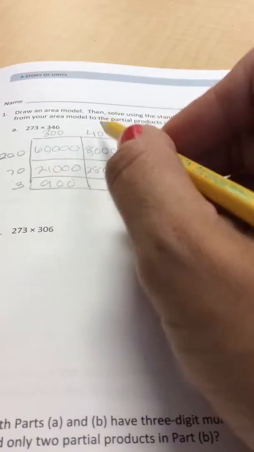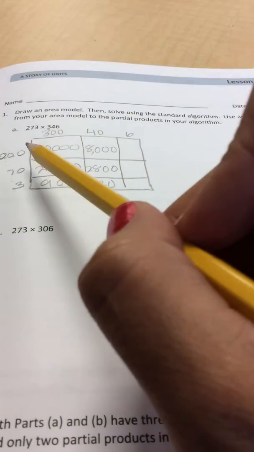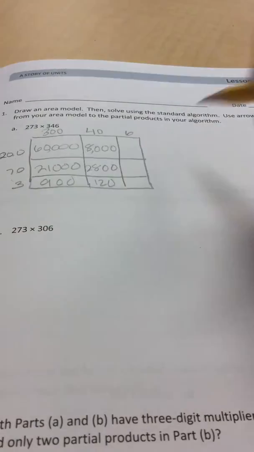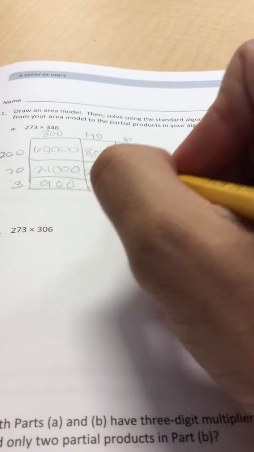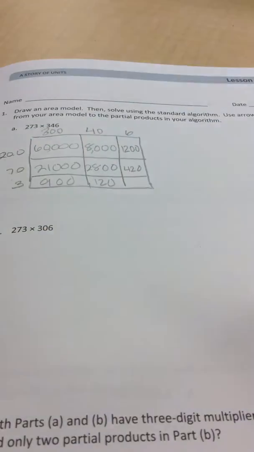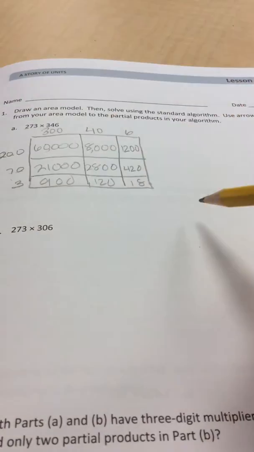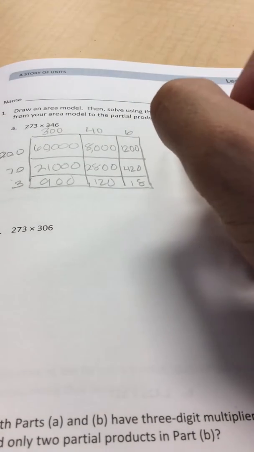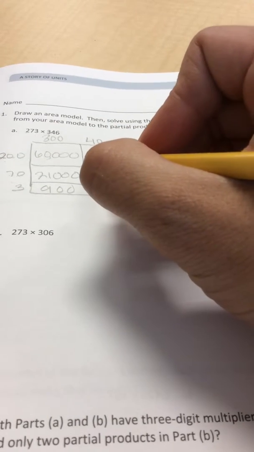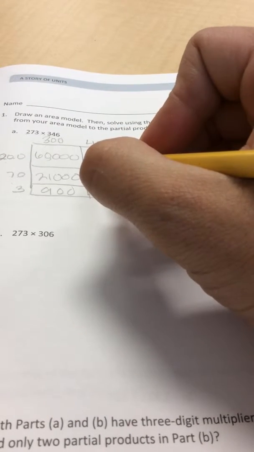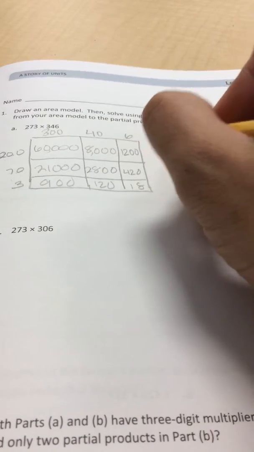And then I have 3 and 4 is 12, plus that one right there. And then for this one, I have 2 and 6 is 12, and 2 zeros. 7 and 6 is 42, and then my 10 there, and then 3 and 6 is 18. Now I can add all of those together and get my answer. So if I add 60,000 plus 8,000 is 68,000, plus 1,200 is 69,200.